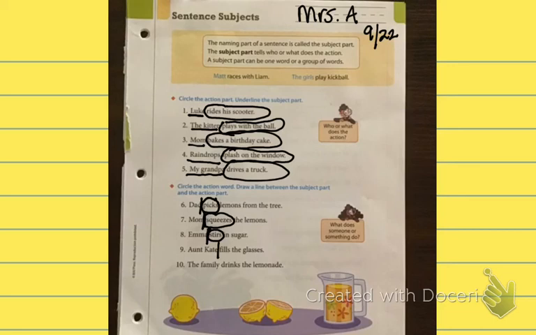A line. And then Logan, what is the action word? No, we're on number 9 where it says Aunt Kate fills the glasses. Fills, yes. So we are going to circle the word fills.